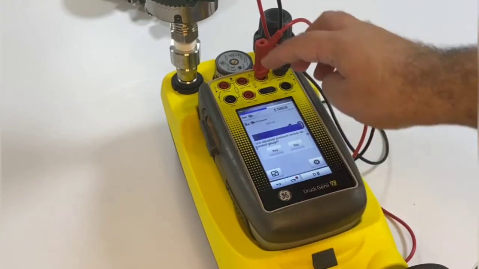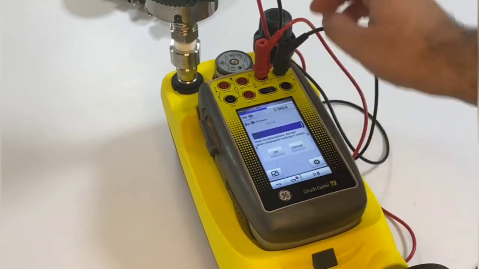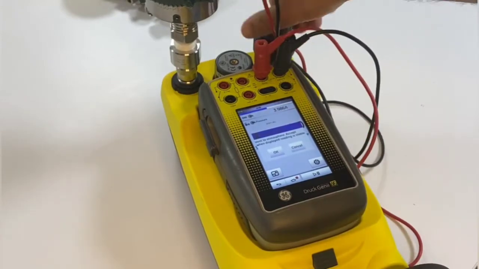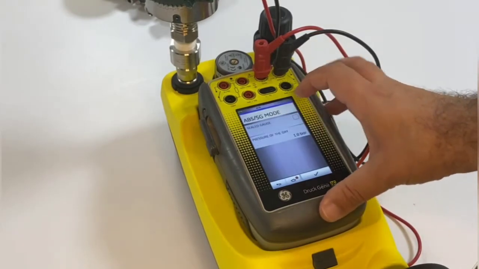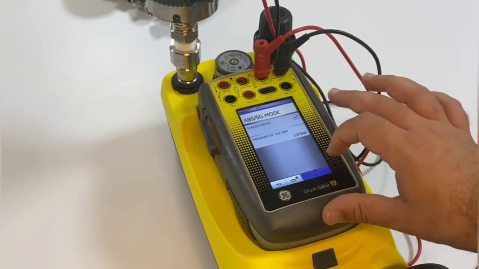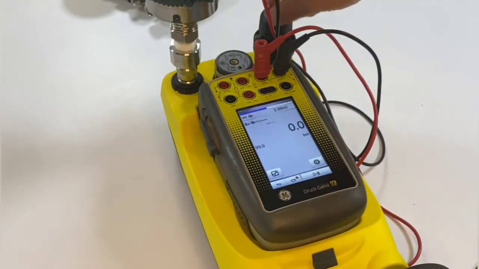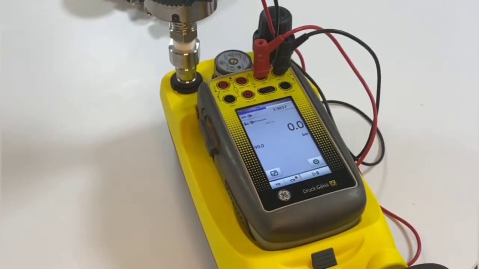You want to use the module as a sealed gauge, yes. Vent to atmosphere. So that will allow me to put the new datum for the sealed gauge. Depends on the ambient pressure I'm having today. Now we are done. We can start the calibration.